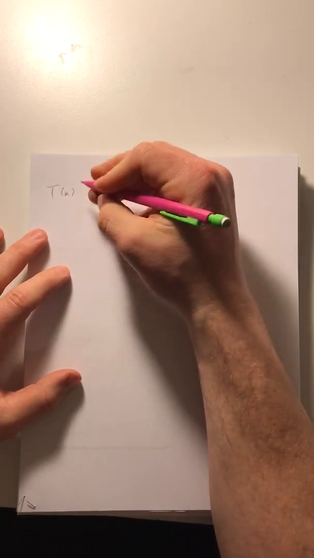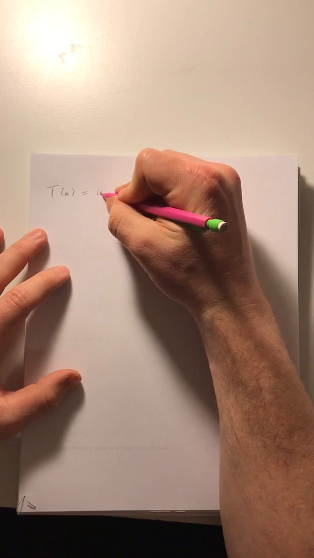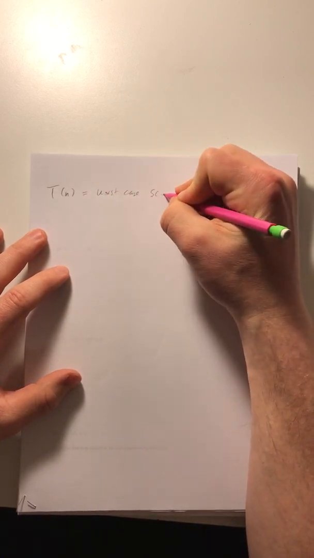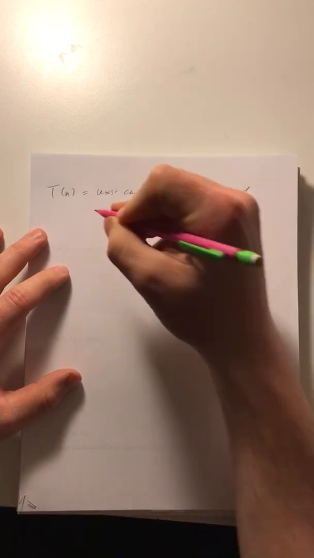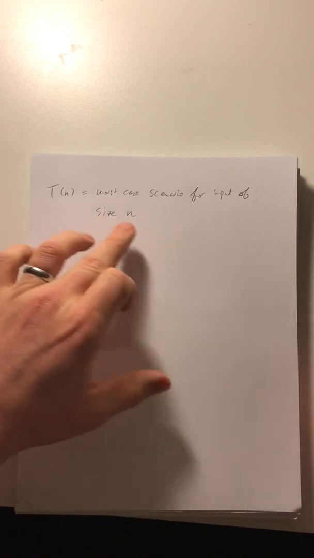Well, let's say Tn is the worst case scenario for input of size n. Worst case scenario, what I mean is, how many comparisons does it involve? Because that's how we're measuring the unit of time. Fewer comparisons means faster algorithm. So Tn, worst case scenario for an input of size n. It means if I put in an array of size n, what is the greatest number of comparisons that we have to make using the merge sort algorithm?